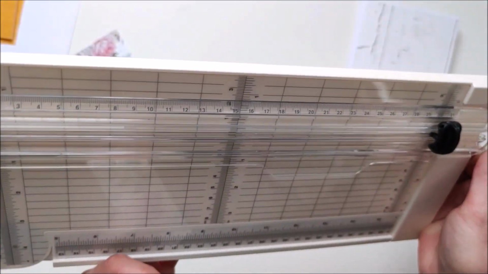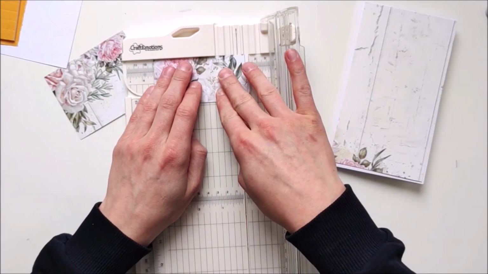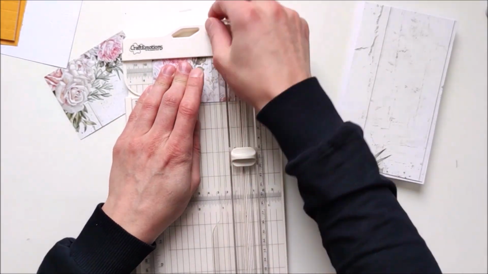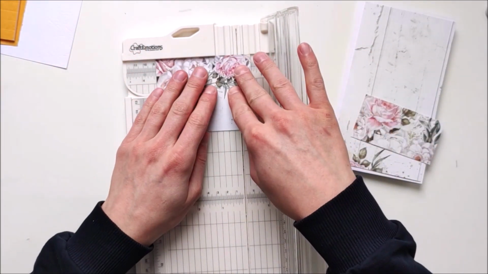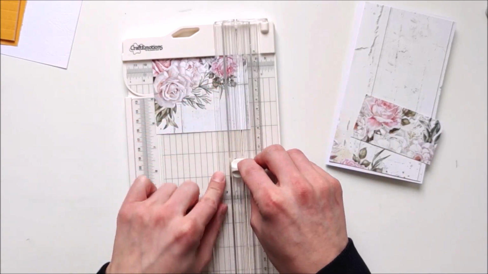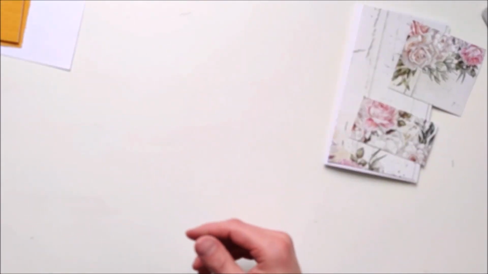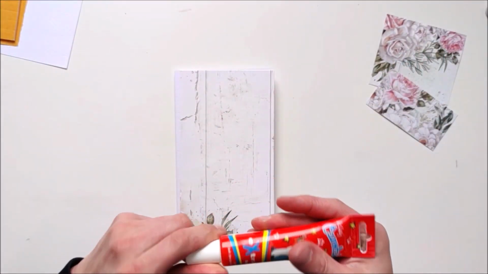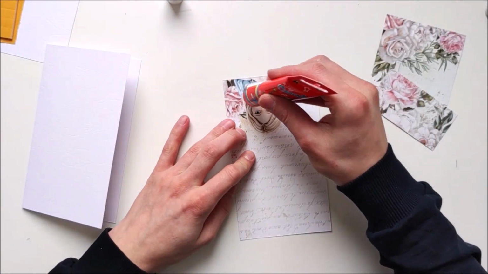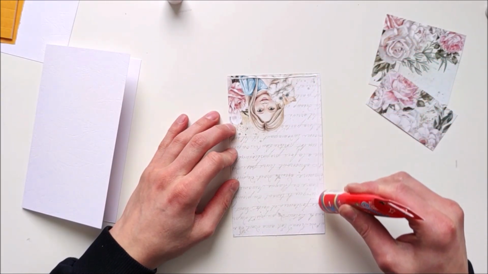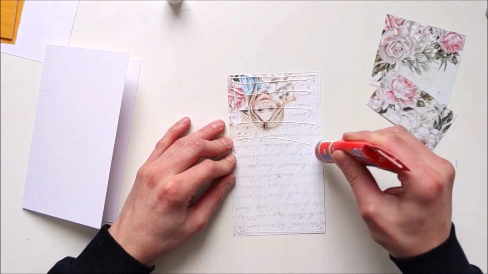Yeah, and now the rest of paper is useful. Just cut them just 1 centimeter, and from the second part again 1 centimeter. So we will use this rest of paper for our second layer. So they should have just like 9 centimeters. First layer, of course, again we have to connect by glue with our white paper, with our card base.